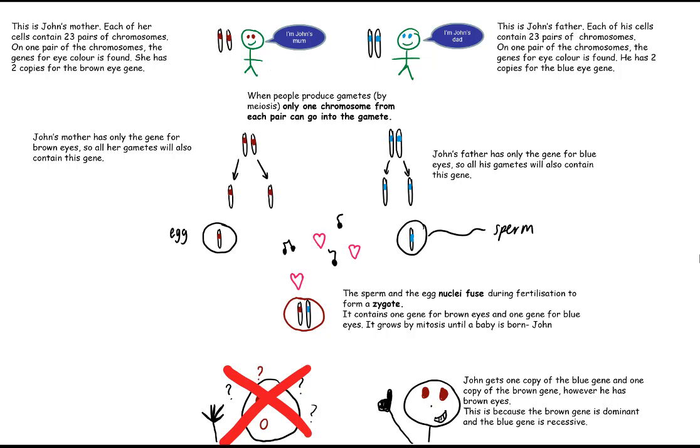Now, in this example, that's because the brown gene is dominant and the blue gene is recessive. So in a way, the brown gene is stronger than the blue gene. So it doesn't matter that he's got one brown and one blue gene. The brown gene is stronger, so it is the characteristic that is shown. And we say it's dominant. And because the blue gene is weaker, we say it's recessive.